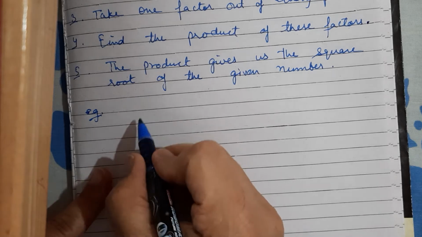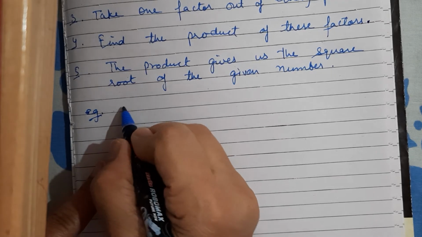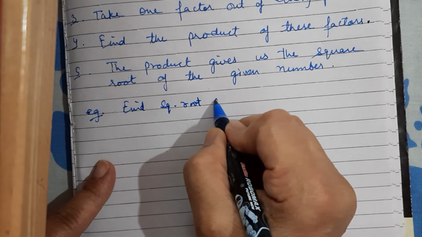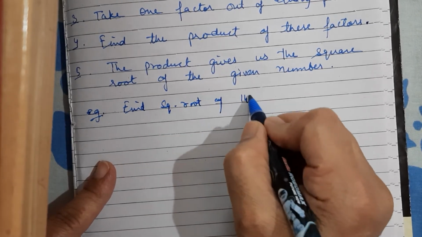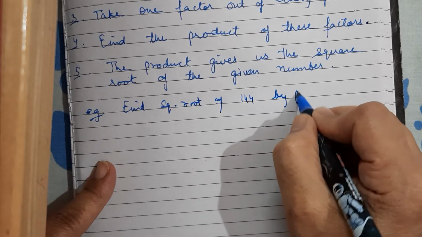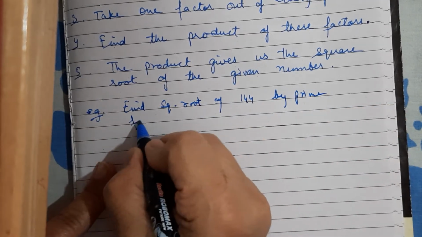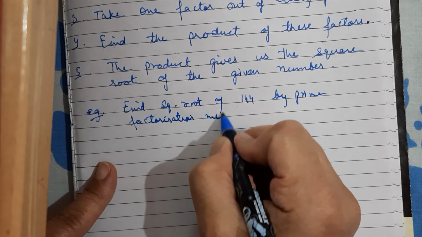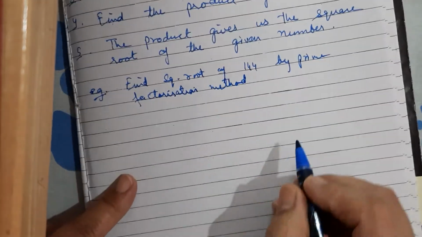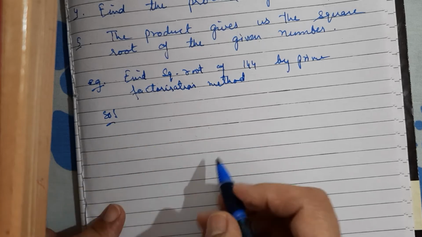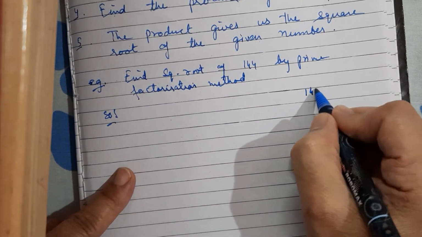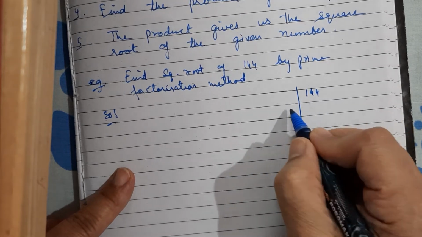So here I am explaining. Let us find the square root of any number, 144, by the prime factorization method. So how to solve this? The number is 144. Make prime factors of 144.